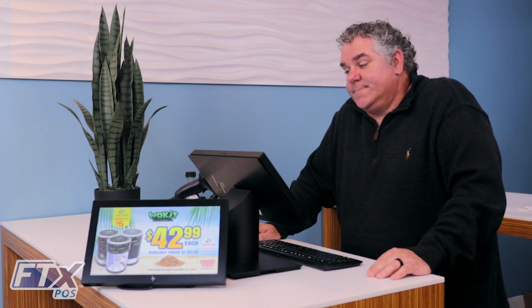Here we have three modules: the time clock, to-do lists, and messages. The time clock allows you to clock in, out, as well as view your current schedule. The to-do list shows a mixture of to-dos such as mop, sweep, as well as system to-dos like print these labels, perform this spot check, or cycle count.